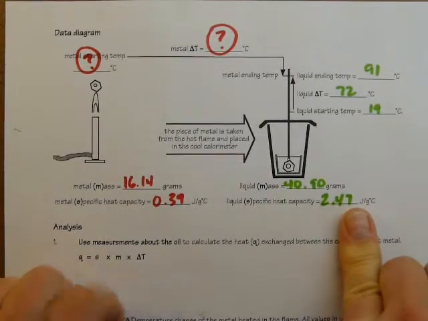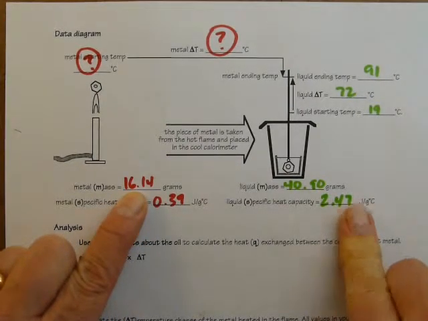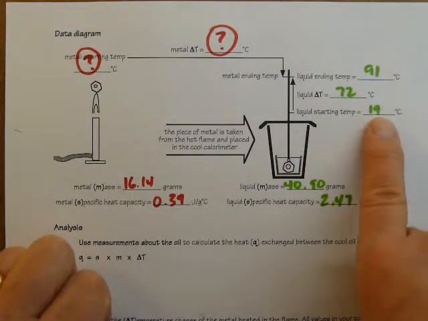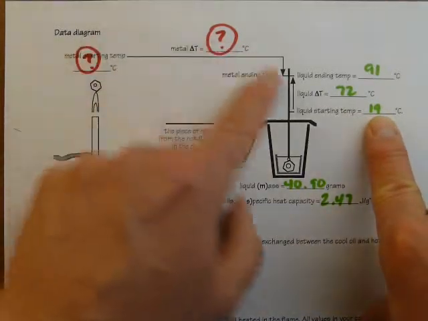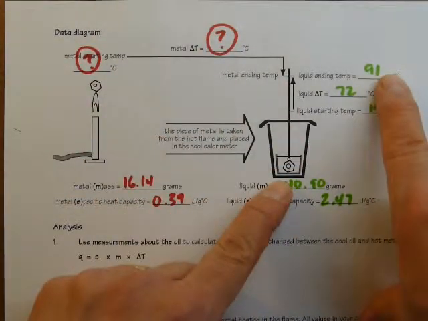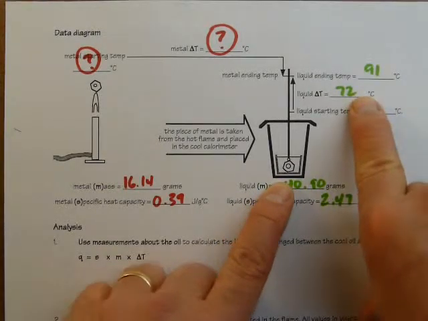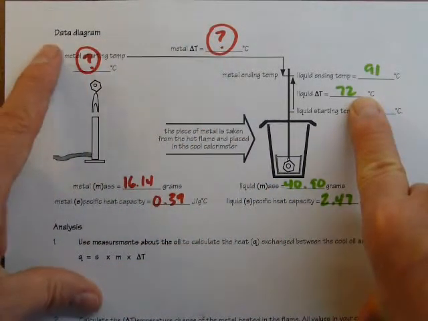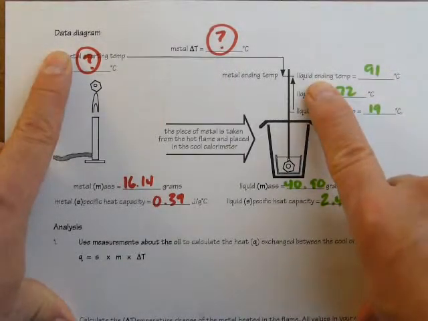Okay, so then when we started this experiment, we started by measuring the mass of the steel pieces and the mass of the oil that we put in the calorimeter. We used the thermometer to measure the starting temperature of the oil, and after the hot piece of metal was put into the calorimeter and the temperature went up, we recorded the ending temperature and we calculated how much the temperature of the oil changed. We're going to use that to find out how much the temperature of the piece of metal changed when it cooled from its high temperature down to the ending temperature of the calorimeter.